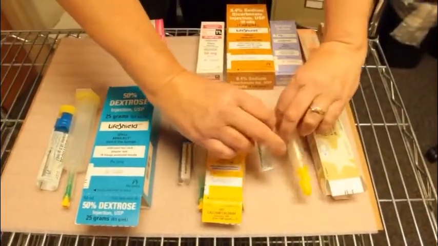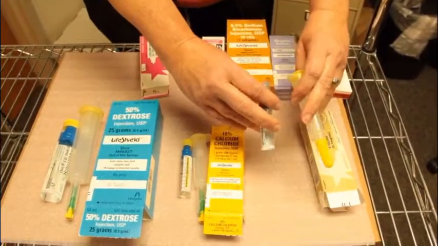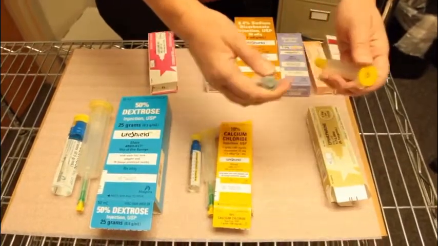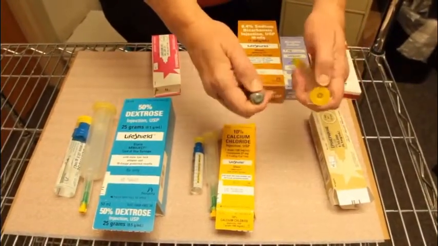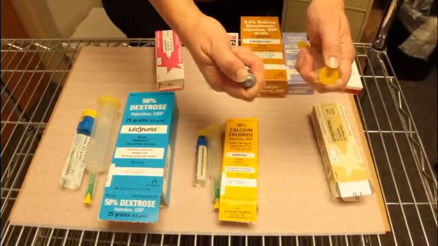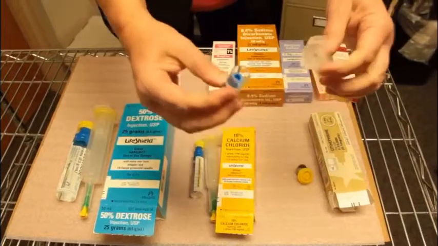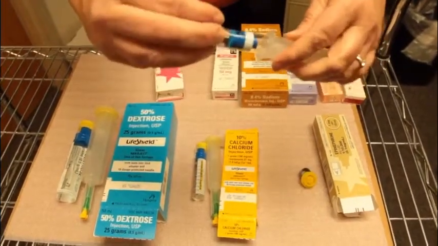Hi, on these emergency syringes, there's a couple different types of syringes and how to assemble them. It's pretty simple. All of the emergency syringes come with two pieces. You have to flip the tops off just gently like that, and then you attach the two pieces together.